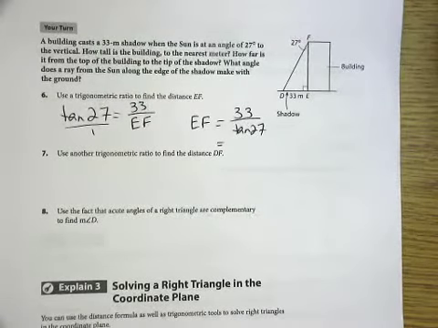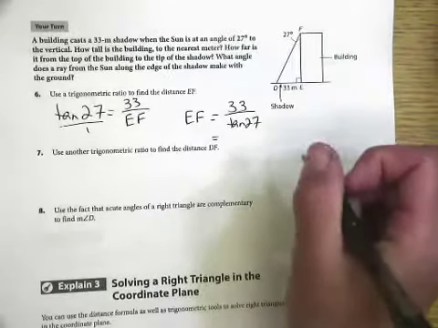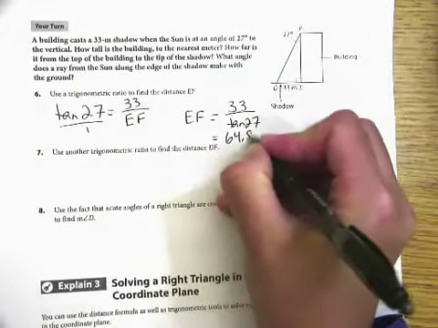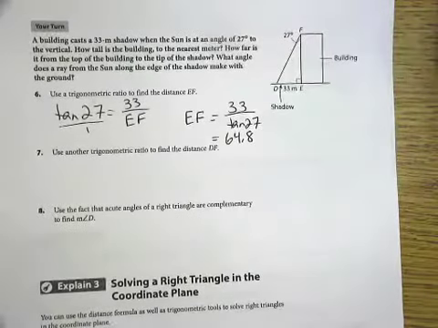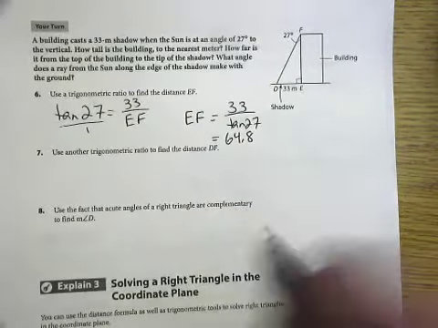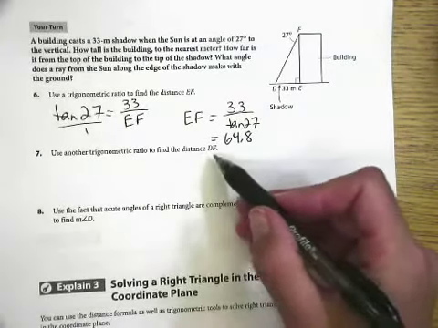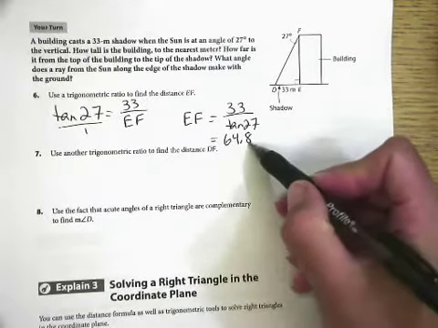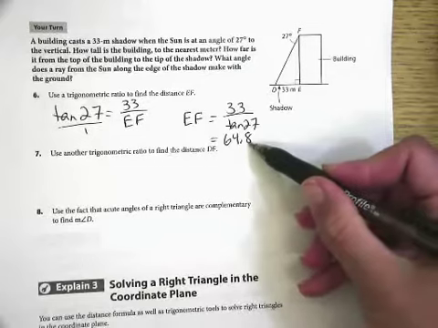Remember that if I think of this as a proportion, I can switch things across the diagonal and get that EF is equal to 33 divided by the tangent of 27. And when I type that into my calculator, I get 64.8.